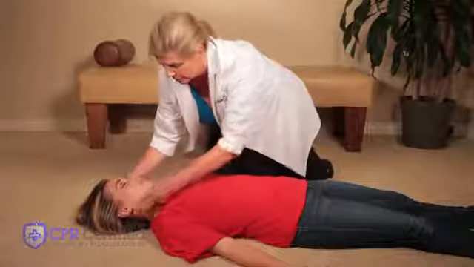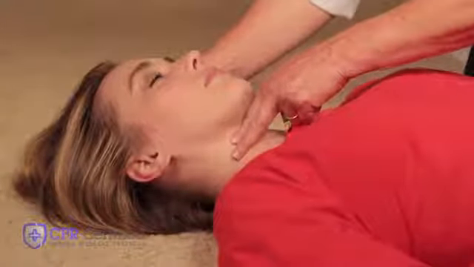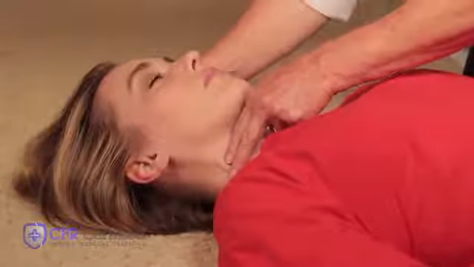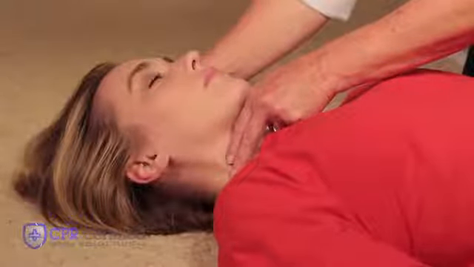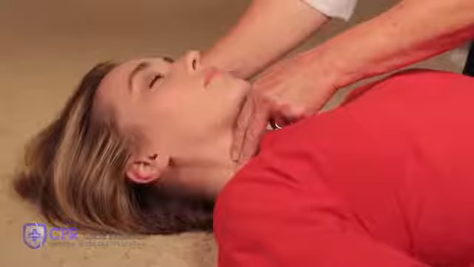Now check for a pulse. To locate a carotid pulse on an adult or child, place your 2 fingers on the center of the victim's neck. Slide your fingers down the side of the neck into the notch between the muscles. You should feel a strong pulse there.